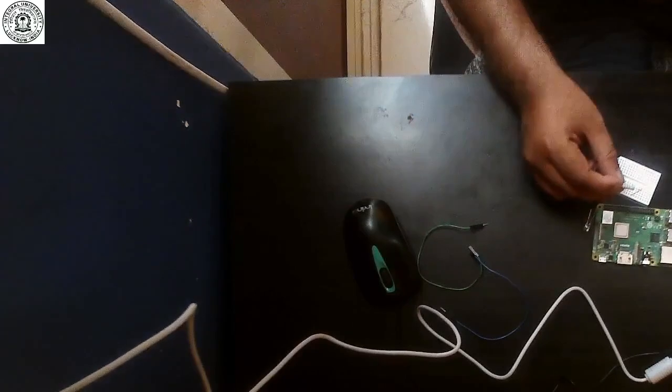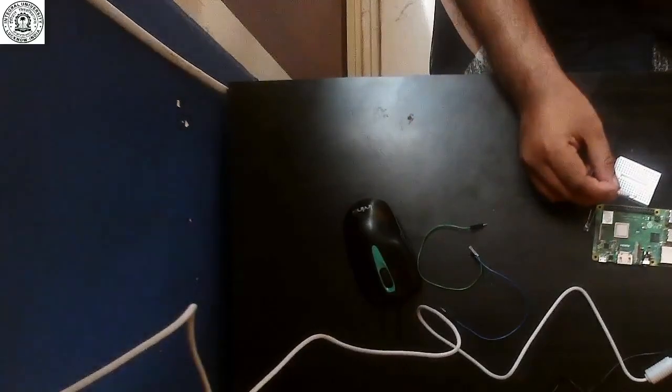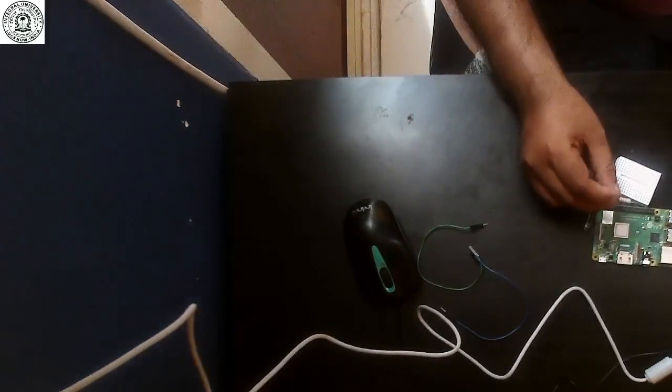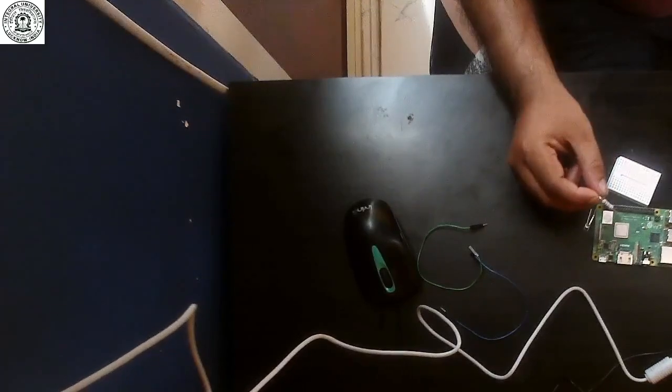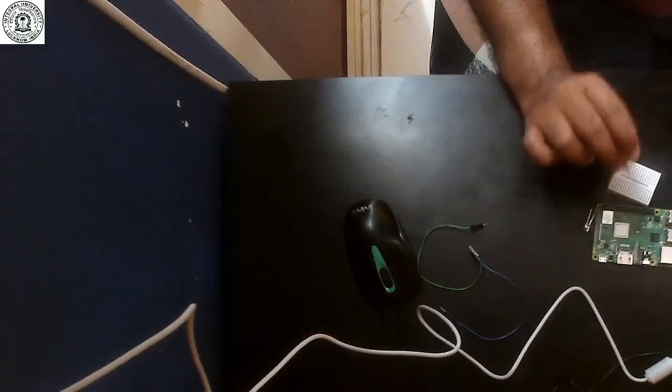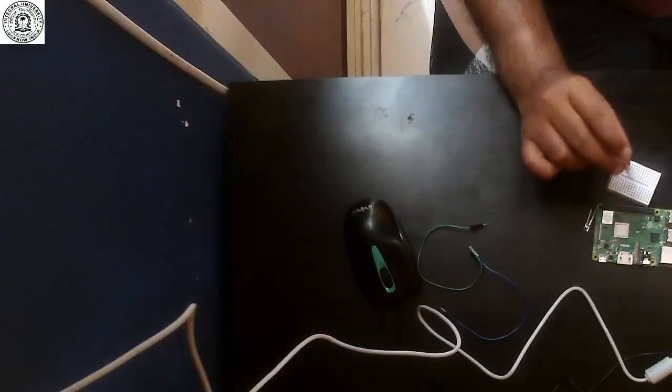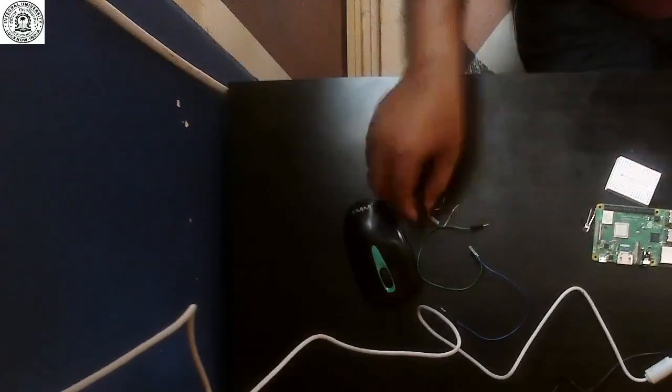I'm just leaving it out because I want to get the maximum brightness of the LED, so I'm omitting the resistor from the connection. So let's start.